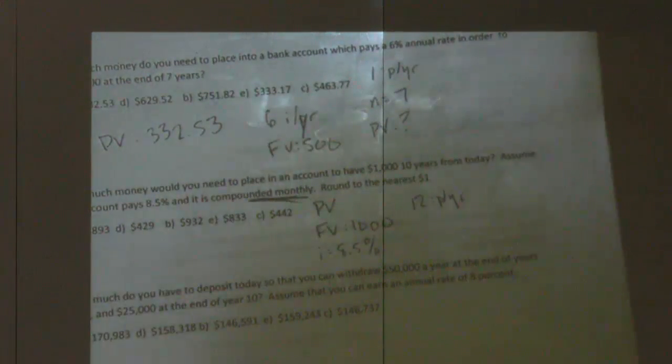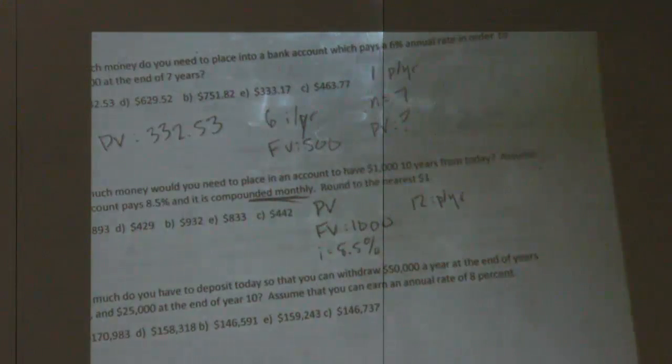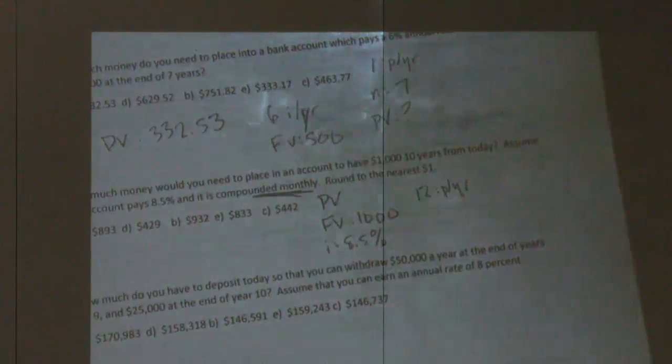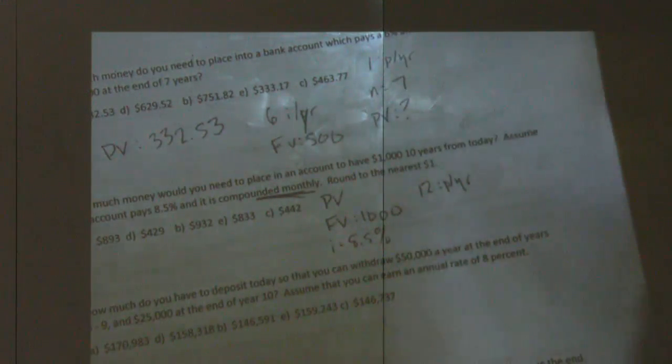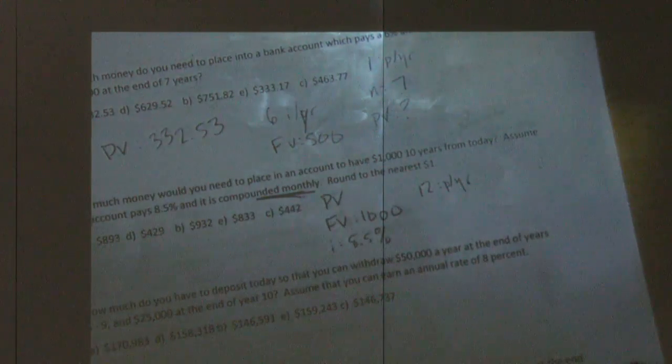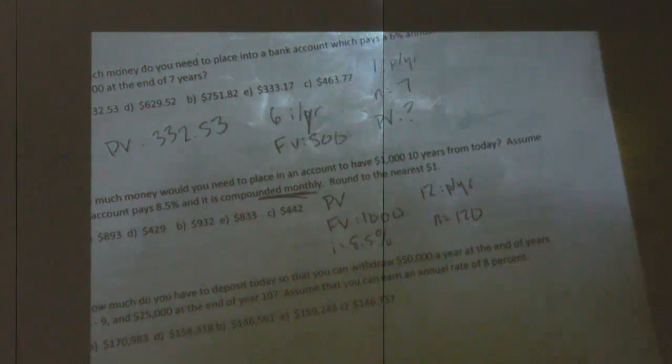Periods per year. So here we're solving for PV, and our N is going to be 120. We have 12 periods per year over 10 years. So it's basically 12 times 10. So our N is going to be 120. And then here you're just plugging it in the calculator.